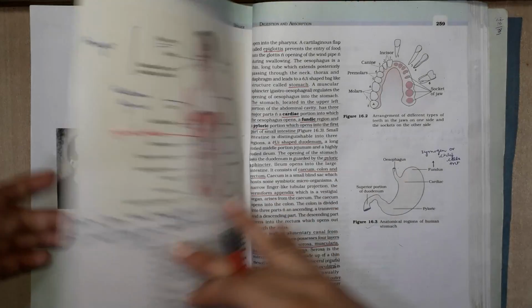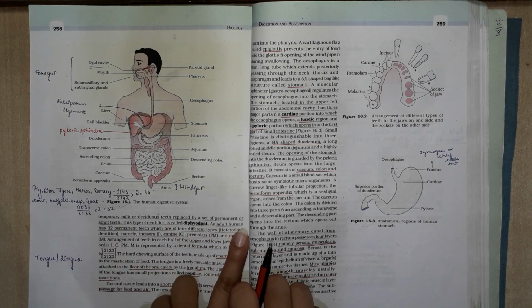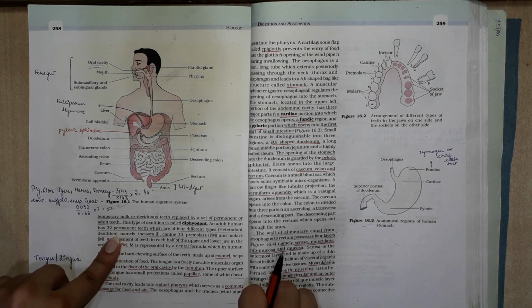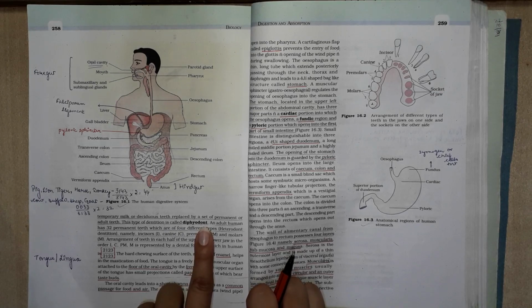The oral cavity has a number of teeth and a muscular tongue. Each tooth is embedded in the socket of the bone, and this type of attachment of the teeth into the bone is known as thecodont type of attachment. The majority of mammals, including humans, form two sets of teeth during their life, and this set is known as the temporary, milk or deciduous teeth. They are replaced by the permanent or the adult teeth. Now this type of dentition, which has two sets which are replaced, is known as diphyodont type of dentition.